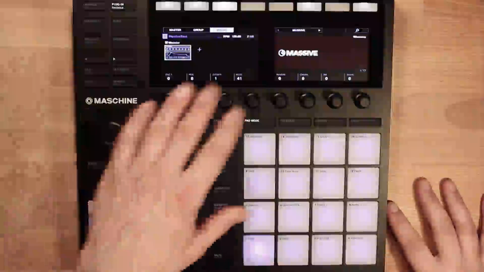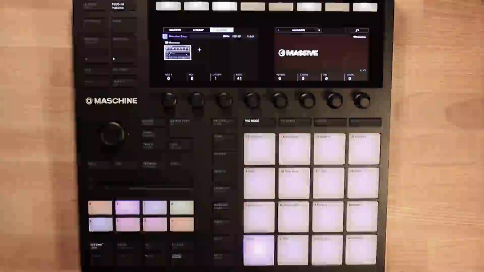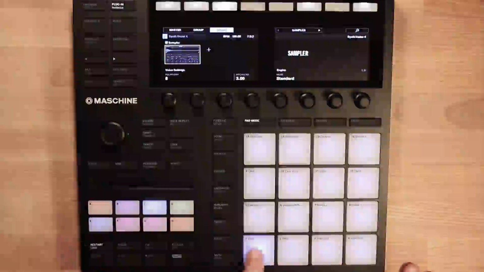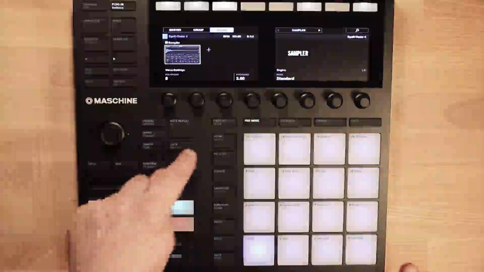And we don't just need to apply it to a synthesizer setting, we could apply it to effects as well. So what else do we have on here? Let's go to another.